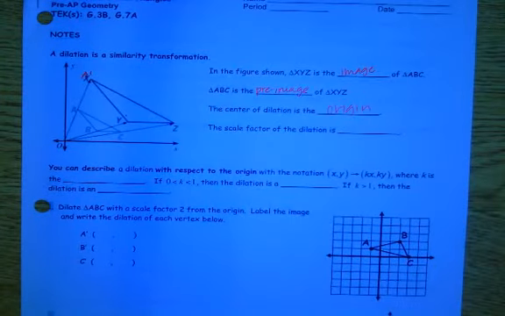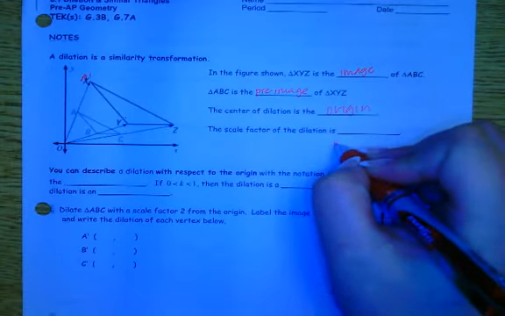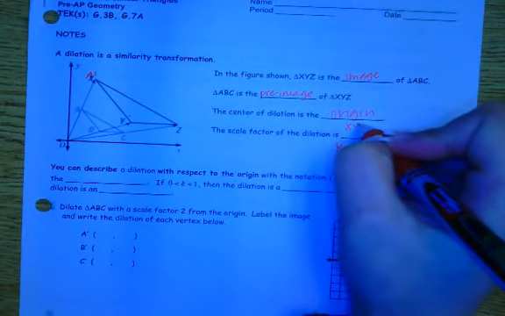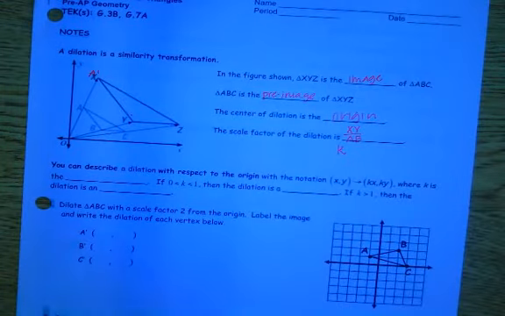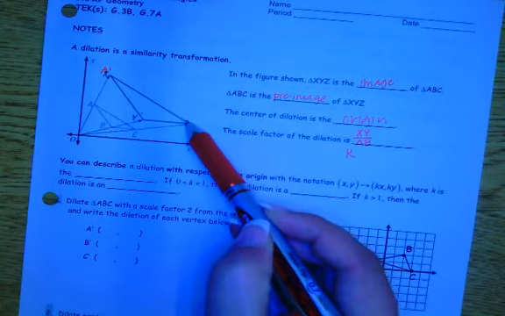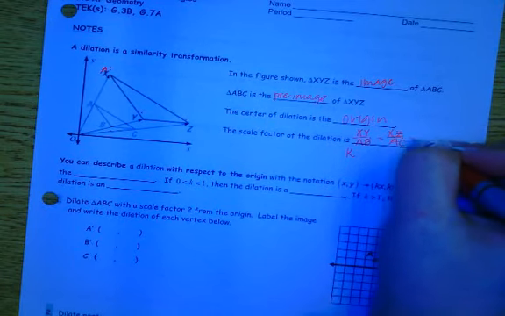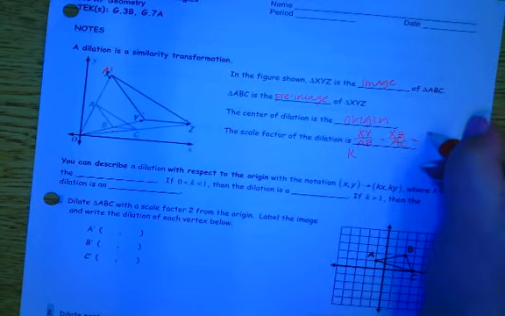Okay, and the scale factor of the dilation is represented by the variable K. And in this case, it would be XY over AB, or any of the sides that correspond to each other. So it could be XY over AB, it could be XZ over AC, or it could be what? YZ over BC.